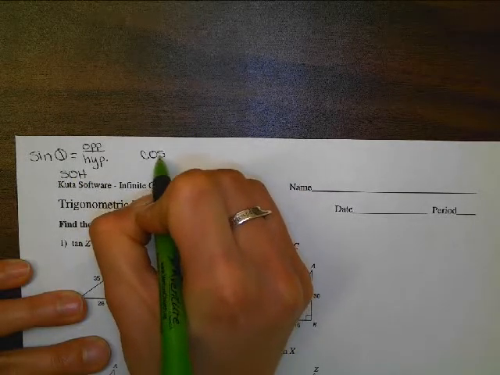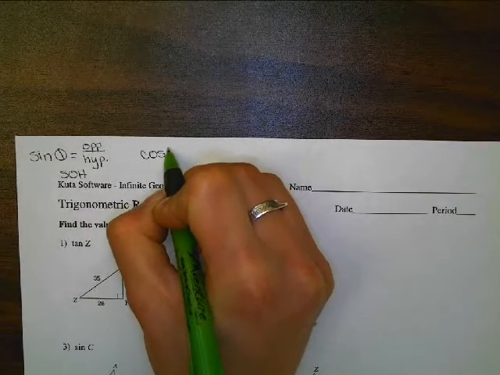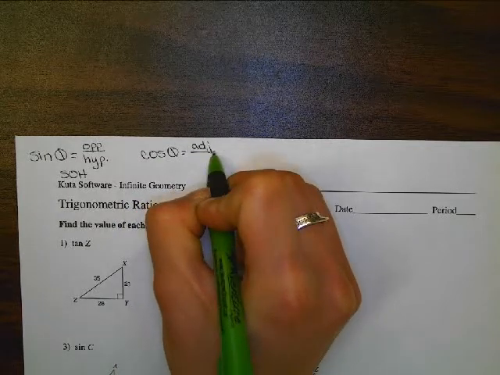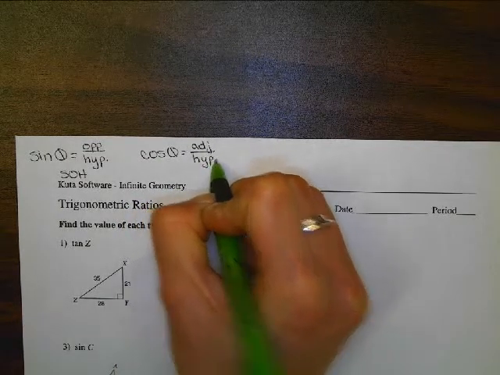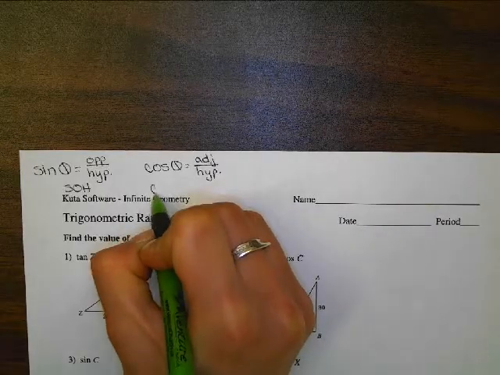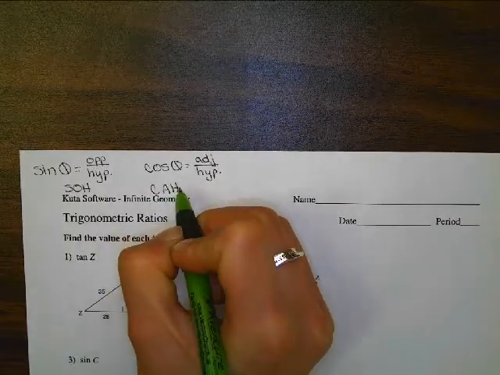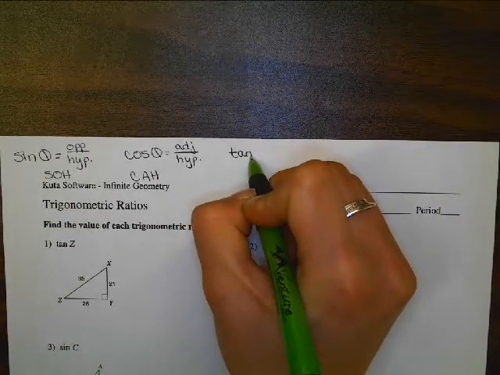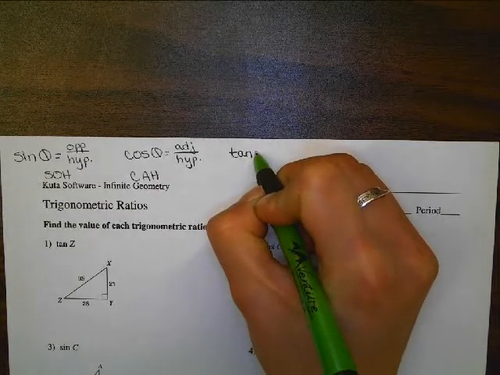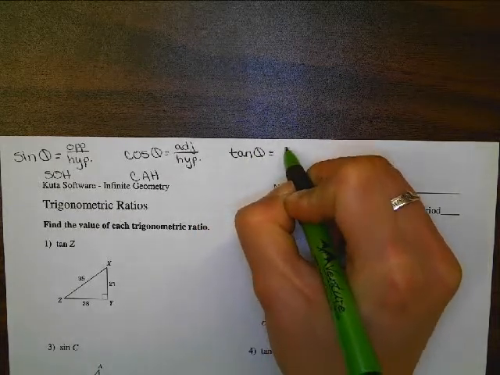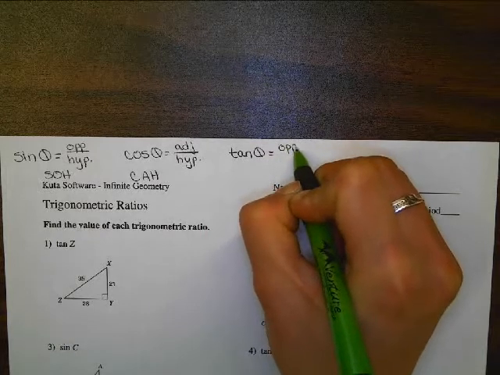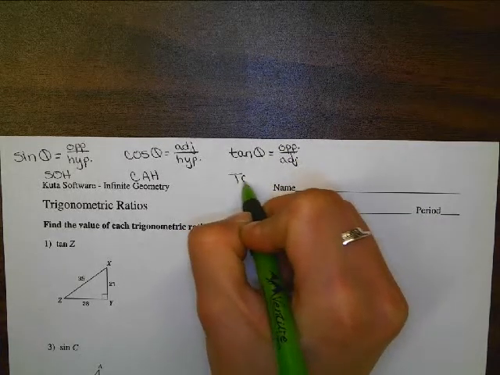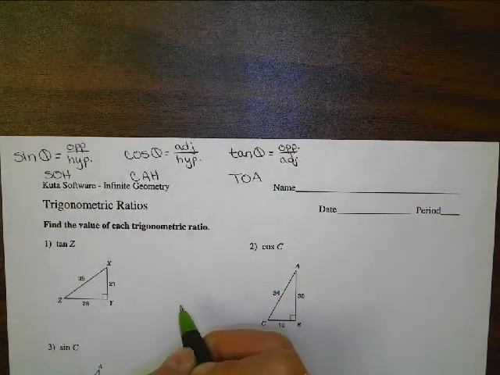There's also cosine, which is abbreviated COS, of the angle, which is theta, and that's equal to the adjacent side of the triangle divided by the hypotenuse. This is abbreviated as CAH. The last function that we have is the tangent function, so that's TAN, with again theta is the angle, and that's equal to the opposite side divided by the adjacent side. And we remember this by using the abbreviation TOA.